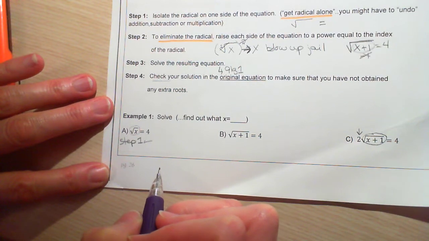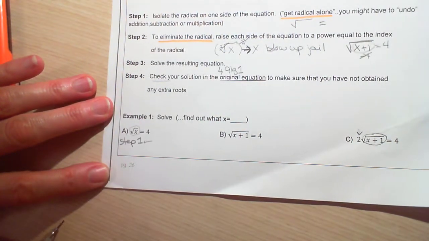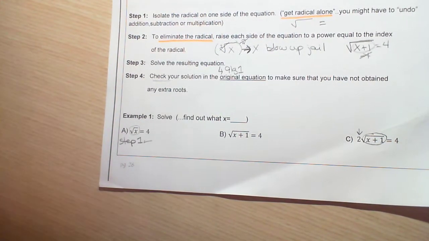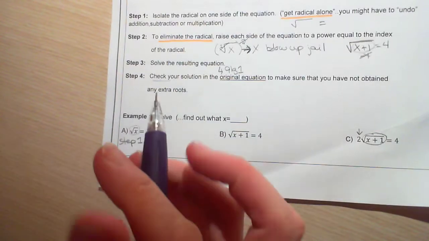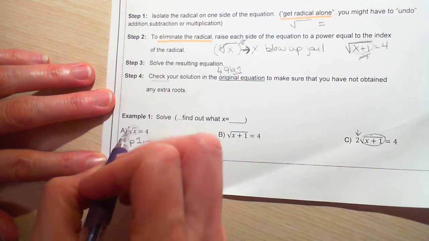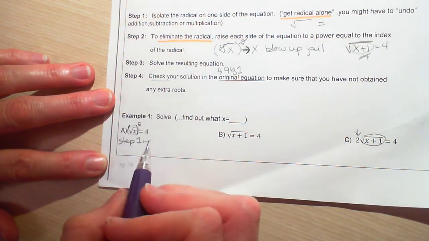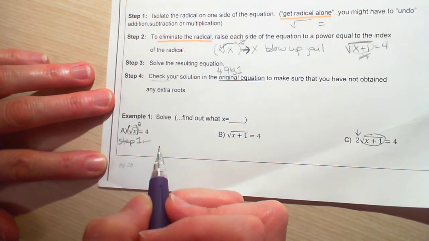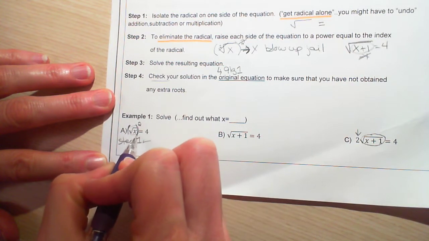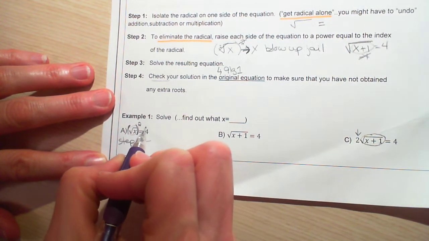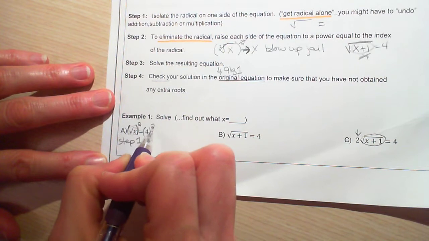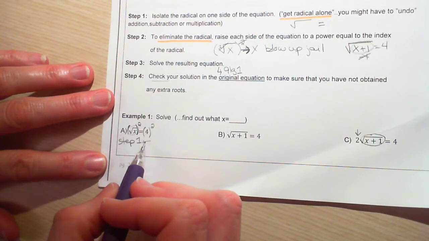So that's step 1. Step 2 was to eliminate the radical. So the way we're going to do that is, this is a radical with a root 2. So we're going to raise it to a power of 2. Powers undo roots. And whenever we're working with equations, whatever we do to one side, we have to do to the other to keep it balanced.